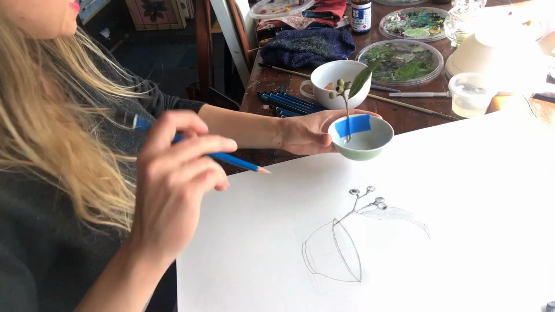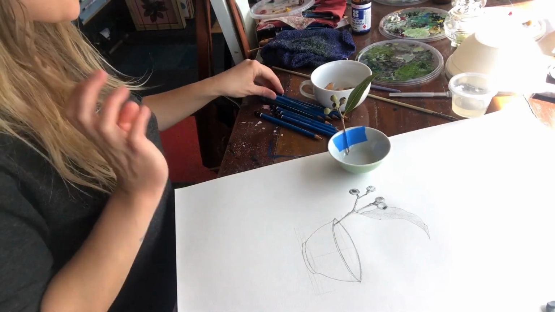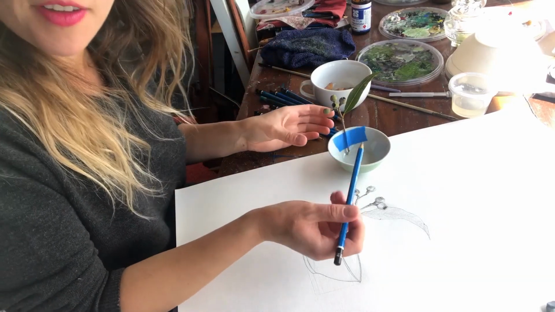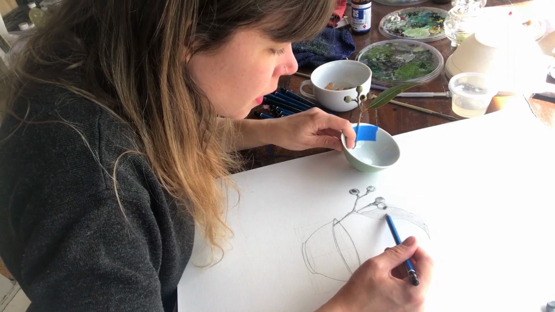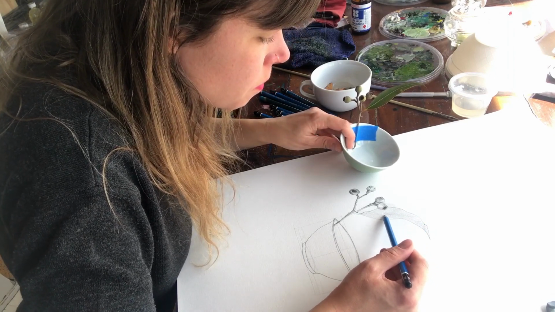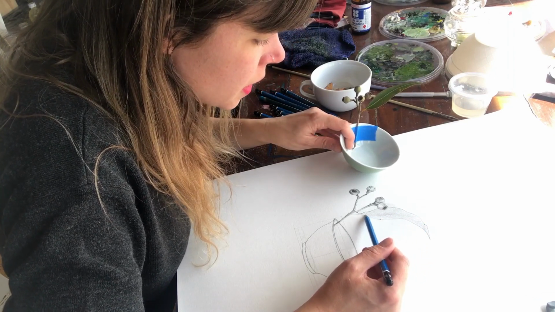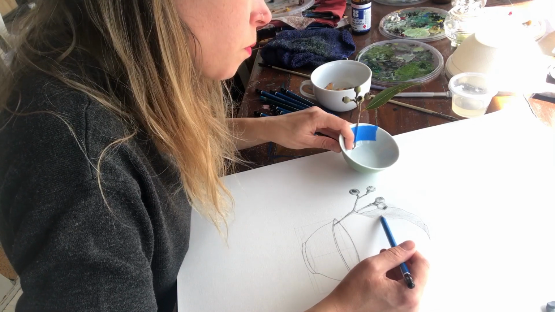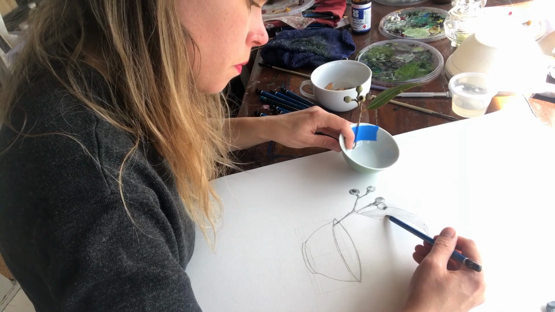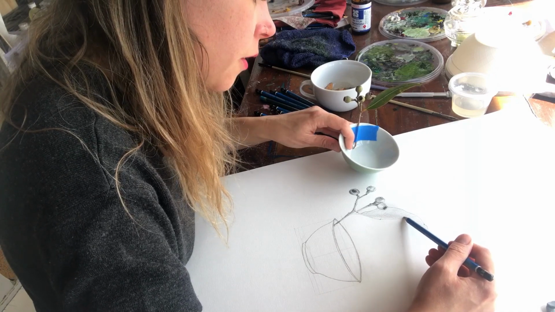So after I've got that detailing in, I can then come back with something a bit softer. So this is a 5H, and I'm just going to lightly have a look at where the shading is on the leaf, just to add a little bit more dimension to it. So lightly cross-hatching.